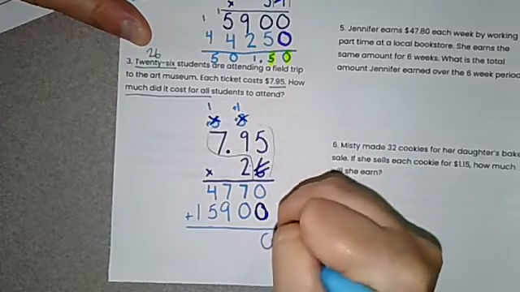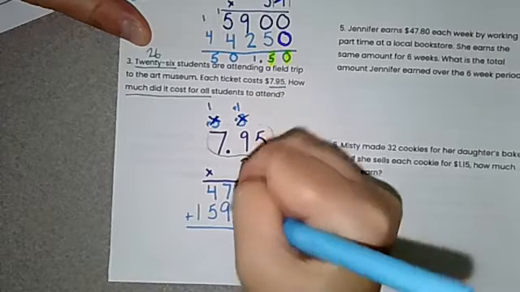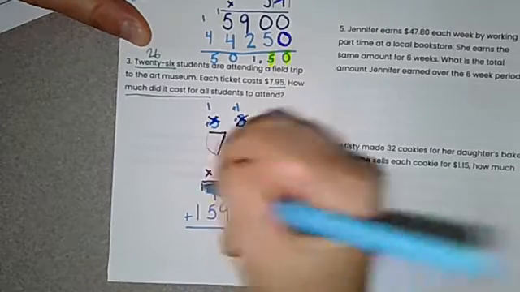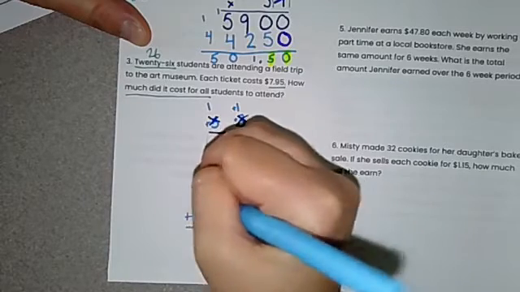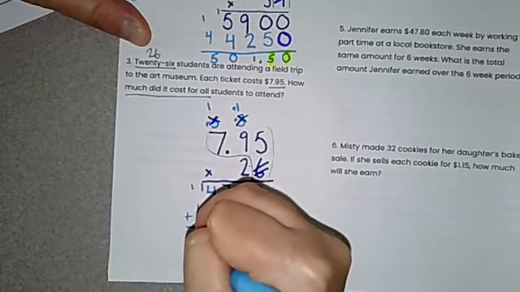0 plus 0 is 0. 7 plus 0 is 7. 7 plus 9 is 16. Carry the 1. 1 plus 4 plus 5 is 10. 1 plus 1 is 2.